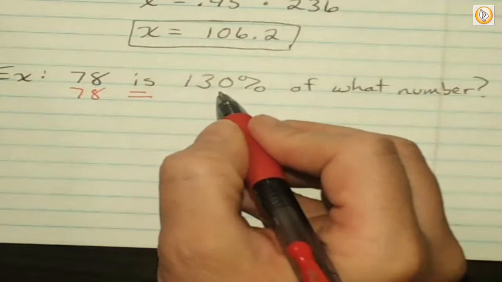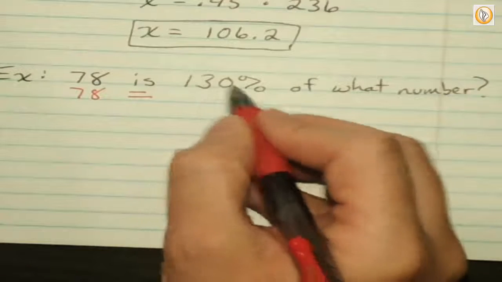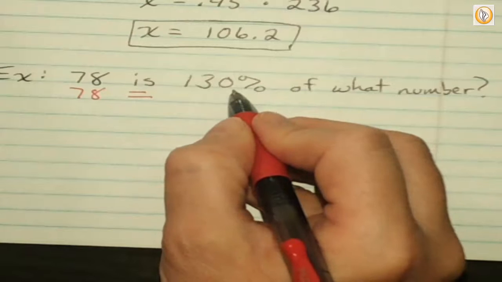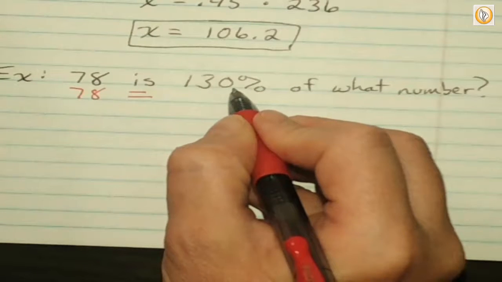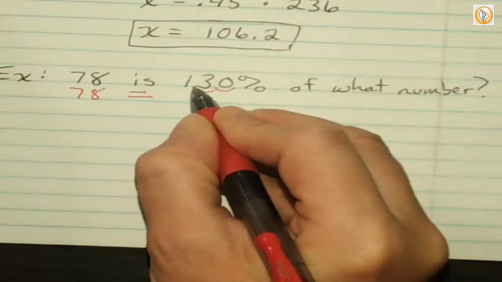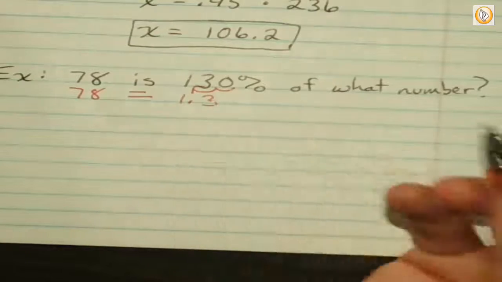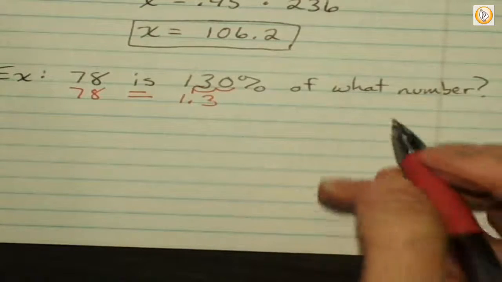Matt, what do I need to do with this? Make it decimal. How do I do that? Move it over 2 places, which direction? Left. Very good. Move it 2 places to the left. 130 becomes 1.3. You can say 1.3 or 1.30. I don't care.